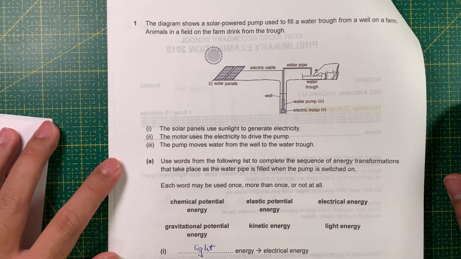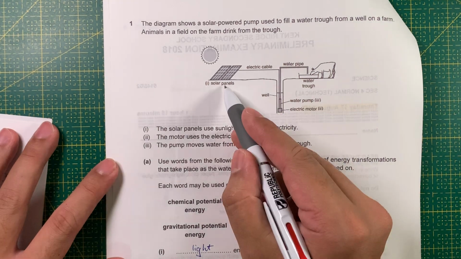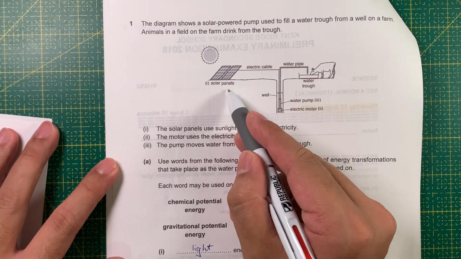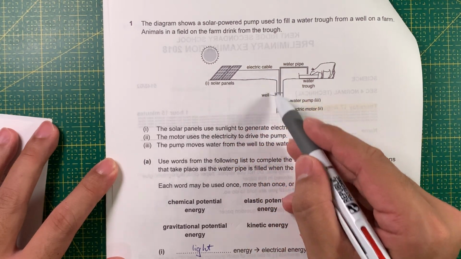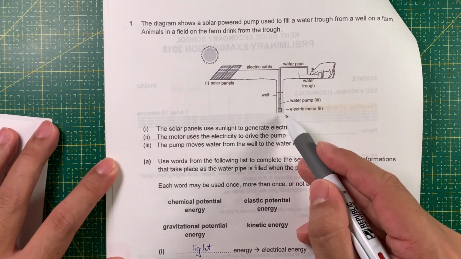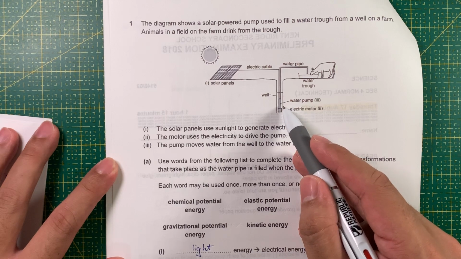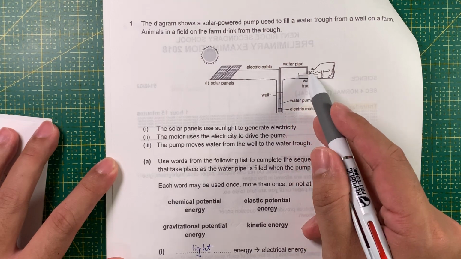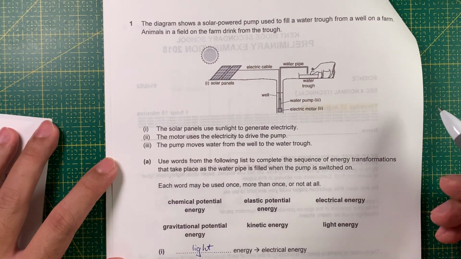For those who have missed out question 1 in the previous lesson, you need to read through the question itself. You'll find that there are a few very important things. First of all is the solar panel. Second, there are wires linked to the electric motor. And last but not least, the well, where the electric motor and the water pump will pump the water back up into the water trough. So there is a difference in height as well.